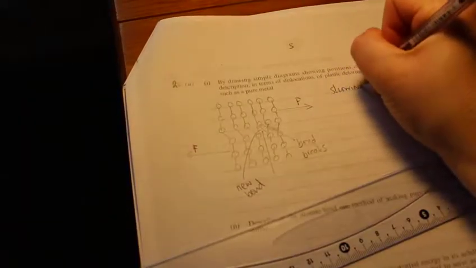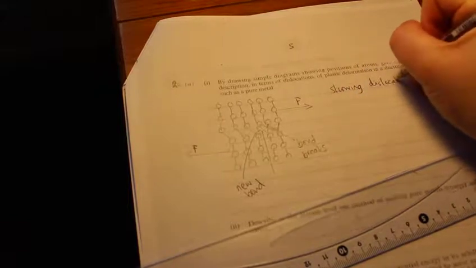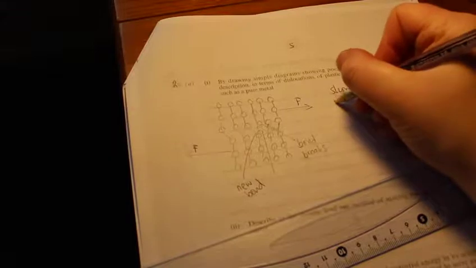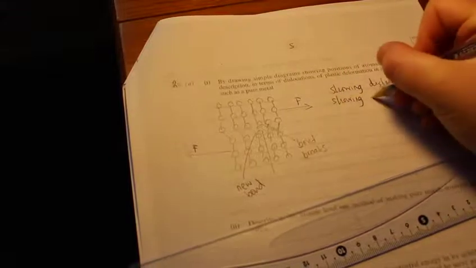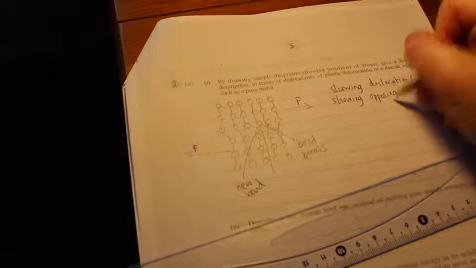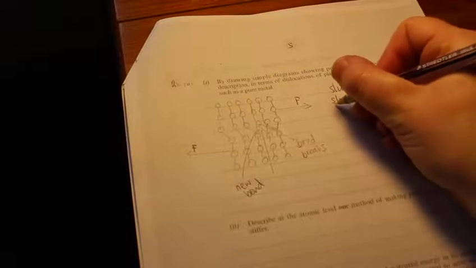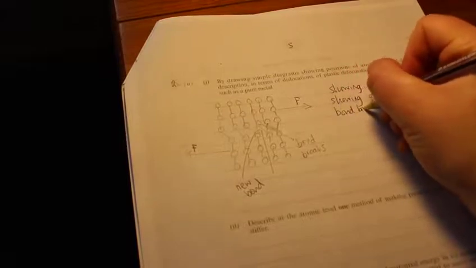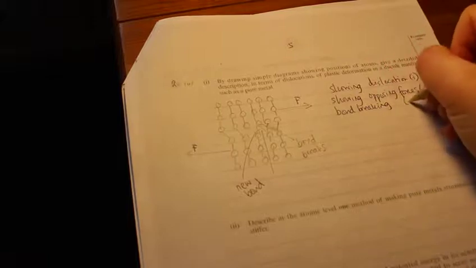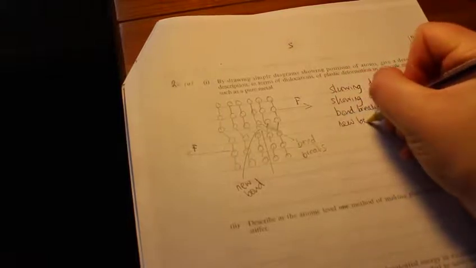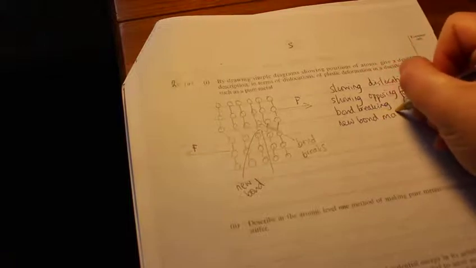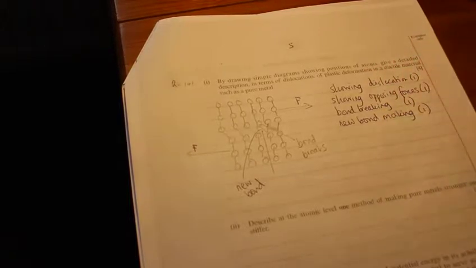Okay, so 4 marks, 1 for showing the dislocation, 1 for showing or explaining opposing forces. You could just explain that in words, that would be fine. 1 for showing the bond breaking, and 1 for showing the new bond creating. Okay, I know there's been some difficulty with some of these more wordy questions about dislocations and structure.